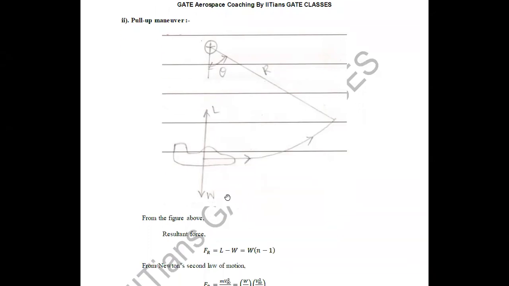The resultant force acting on this airplane is lift minus W, L minus W. When I take W common, it becomes W into L by W minus 1. L by W is nothing but the load factor. So my equation becomes W into n minus 1.